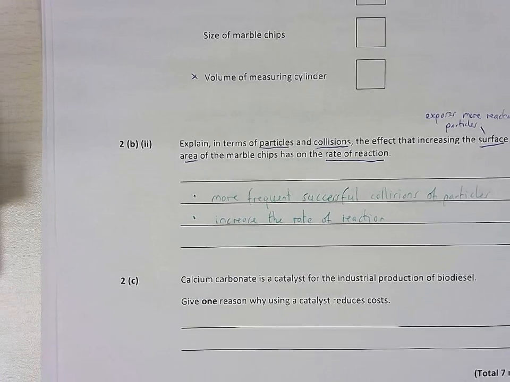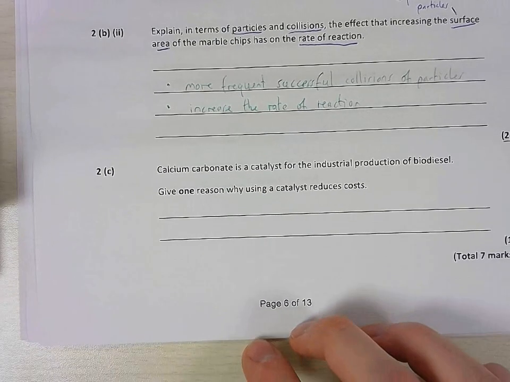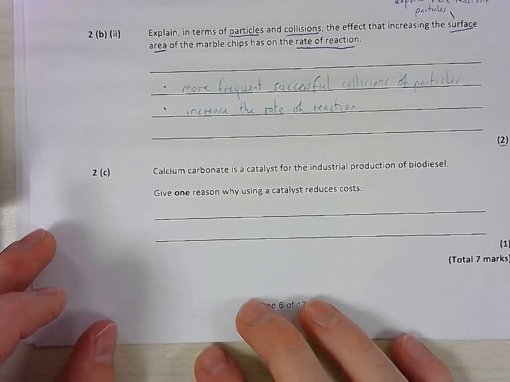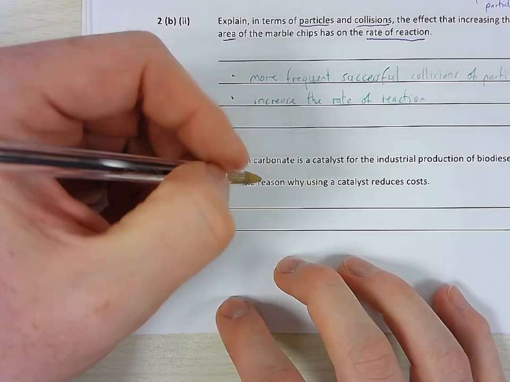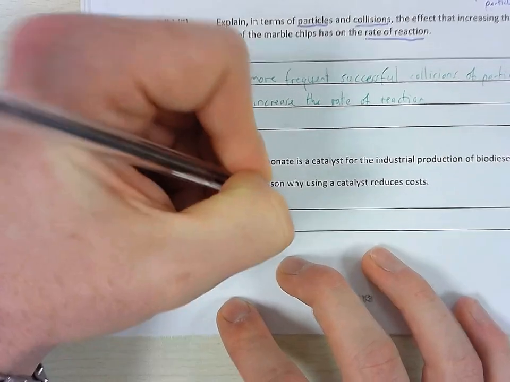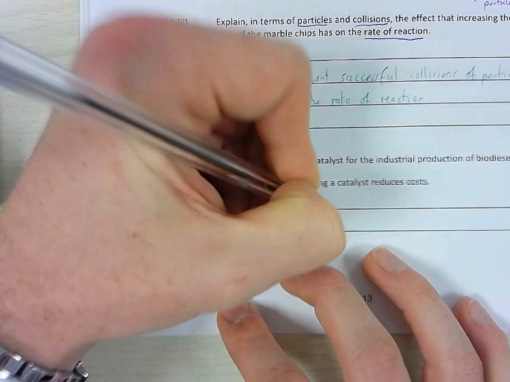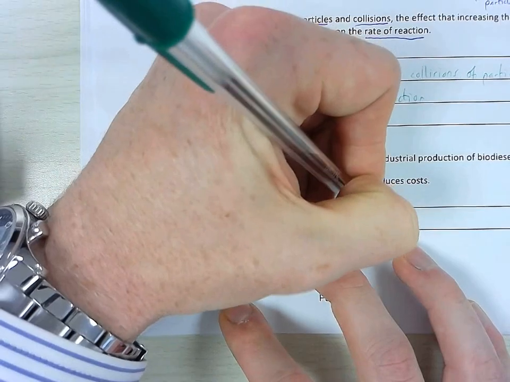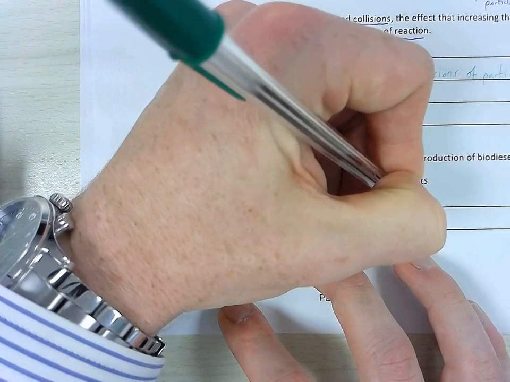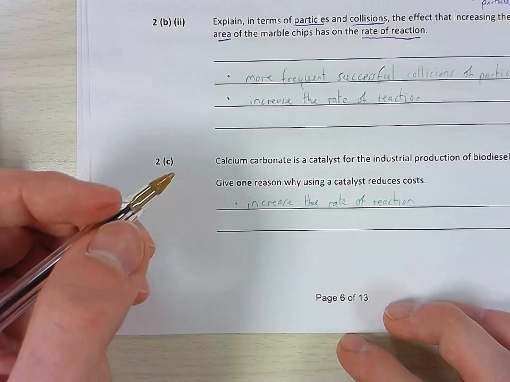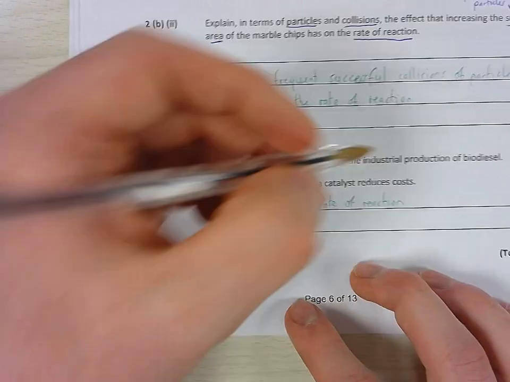Okay, then we're on to the final part of this question, 2C. So calcium carbonate is a catalyst for the industrial production of biodiesel. Give one reason why using a catalyst reduces costs. So there's plenty of reasons we could give. So one is simply that a catalyst will increase the rate of reaction, and if the reaction's happening faster, then that's going to mean it's going to cost less money.